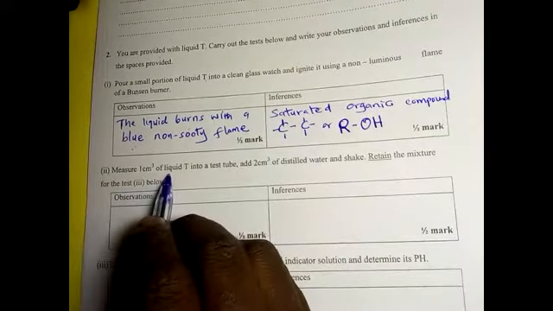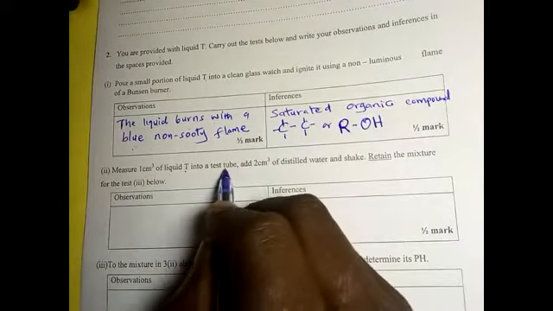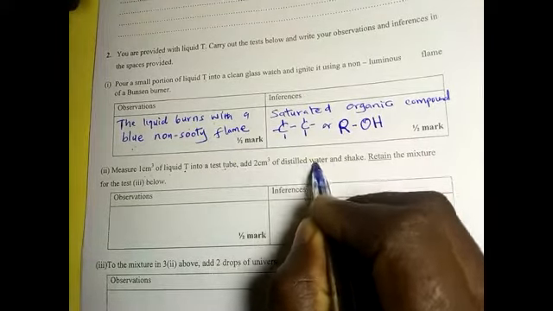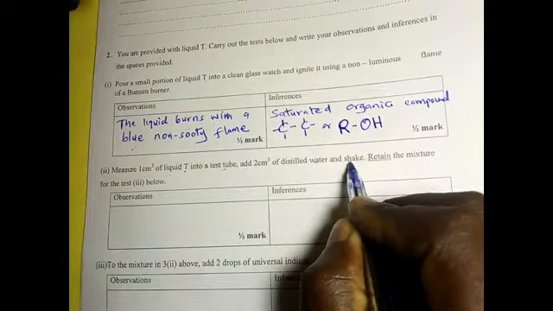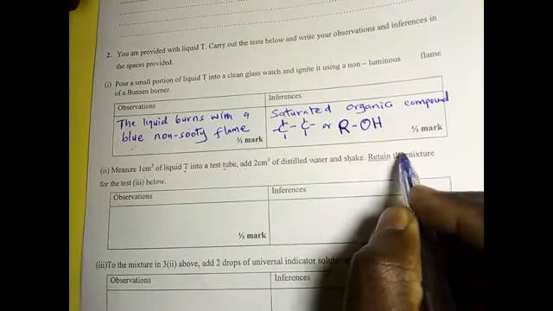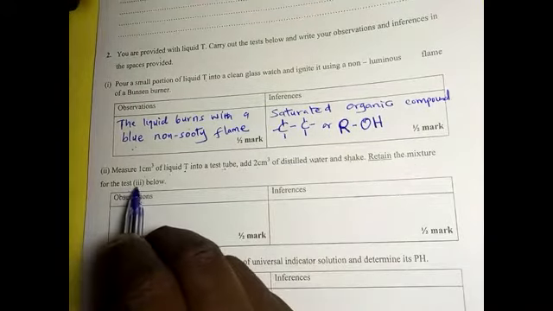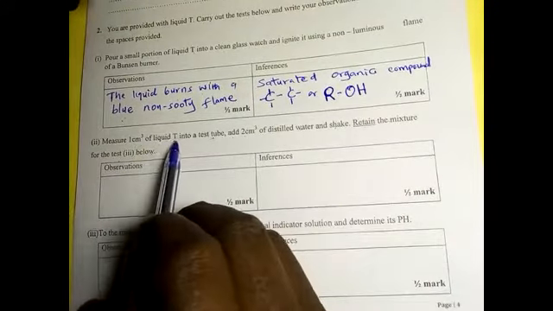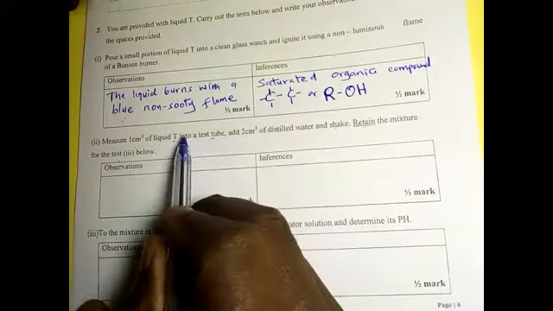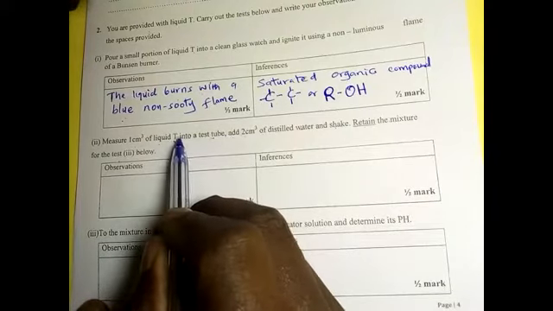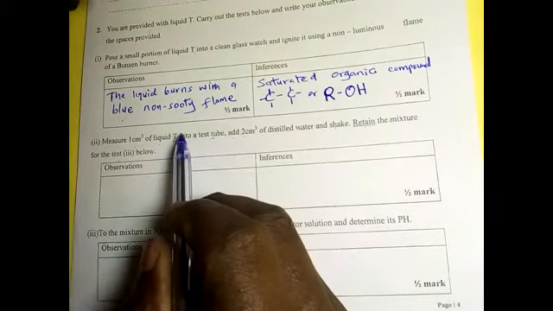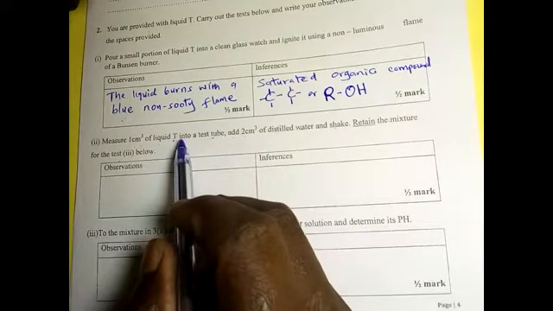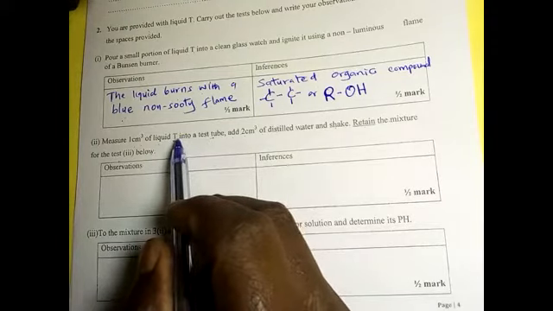Measure 1 cm³ of liquid T into a test tube. Add 2 cm³ of distilled water and shake. Retain the mixture for the tests 2 and 3 below. So we are adding liquid T into water. Remember, we are adding a liquid. Therefore, a liquid, when you add it into water, it does not dissolve. But we want to check whether the liquid is miscible or whether it is going to form a layer or not.